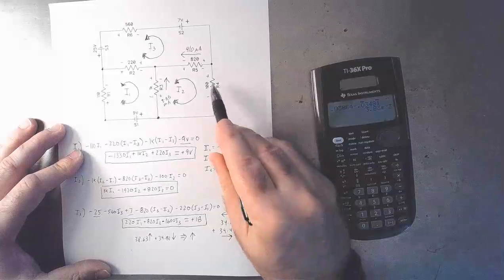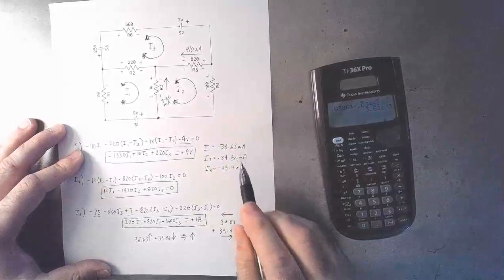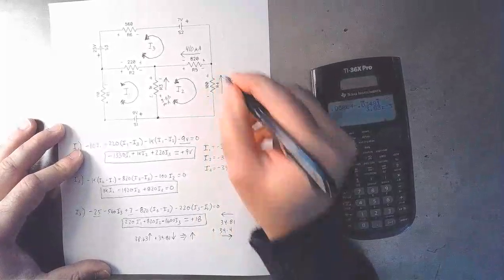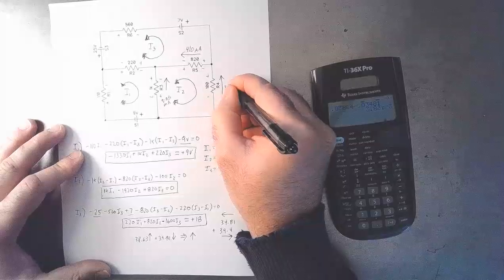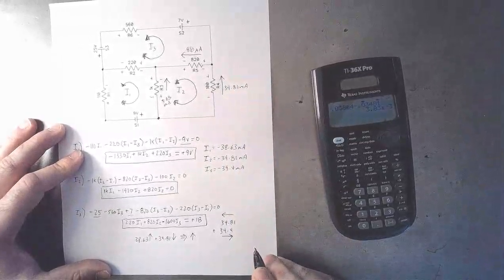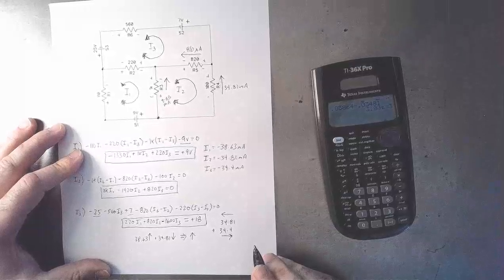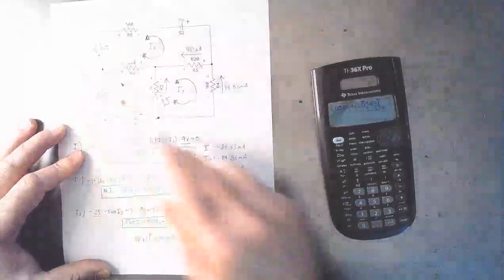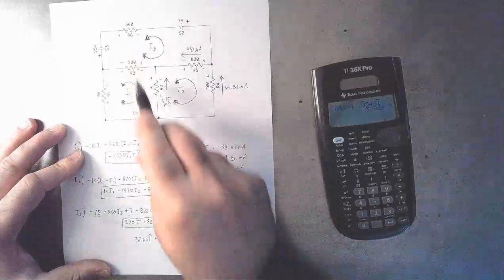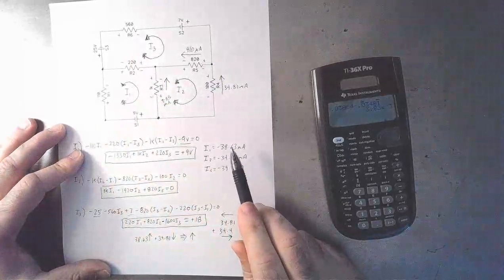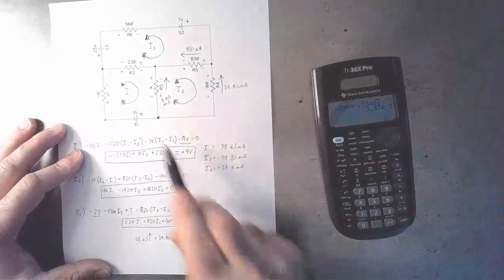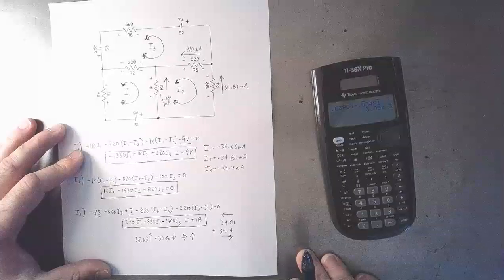And let's look at the current going through, say, R4. Well, the current through R4, it looks like only I2 is going through R4. And so the current is going to be 34.81 milliamps going up. Now, if I want to figure out the currents through any of this stuff, all I have to do is repeat this process for any one of these resistors. And if I want to find the voltages, all I have to do is just do Ohm's law across each one of these resistors, and I can figure out what the voltage is anywhere in the circuit.